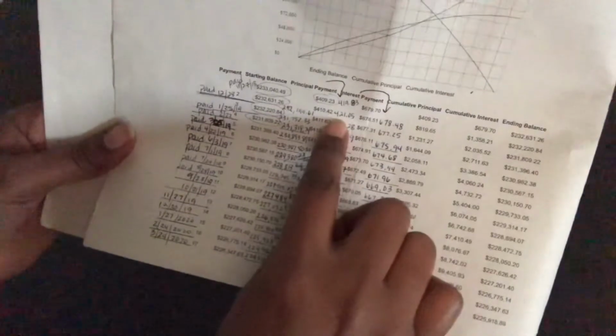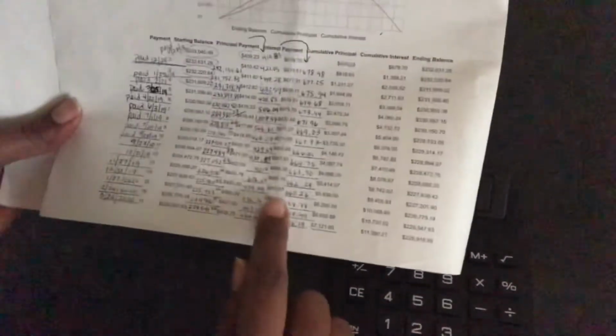So whatever I paid over that $1,088.93 was applied towards the principal. So the principal ended up getting 421.05 minus 410.42, so I ended up making an additional $10.63 at that time.